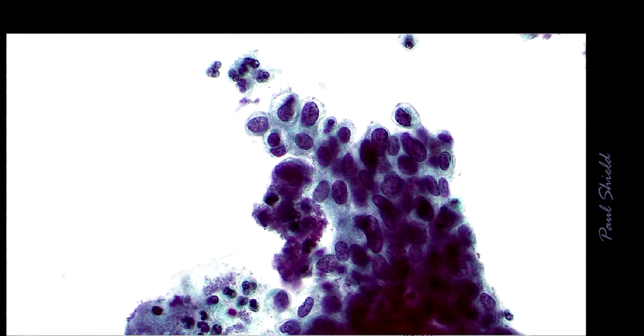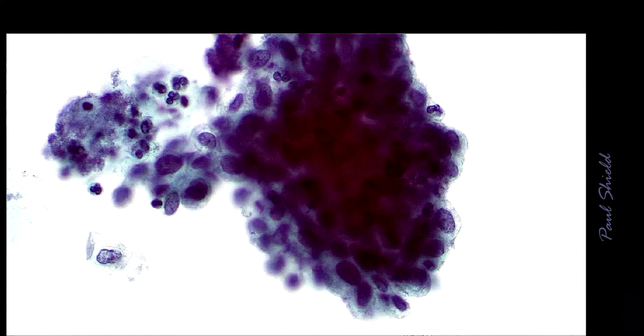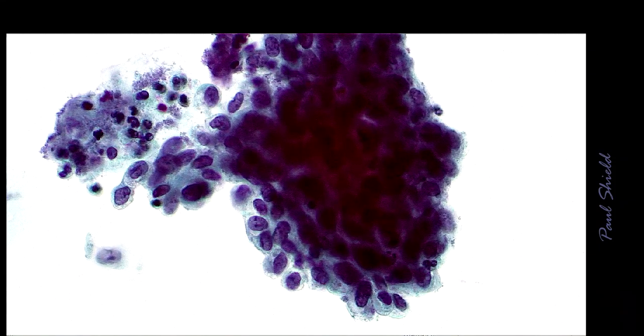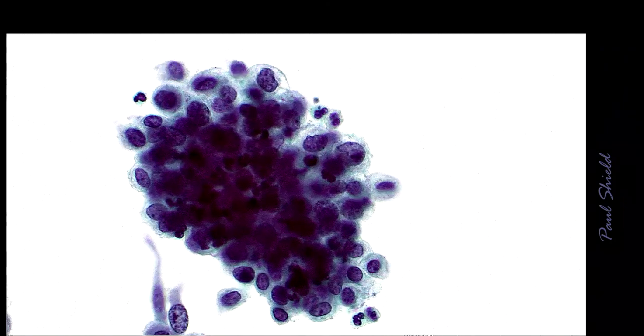Another group, this is extremely hyperchromatic. I can't really even see in the middle. Almost looks like endometrial cells, doesn't it? But there is much too much variation in size and shape amongst these cells that you can see around the outside, just another group, for them to be endometrial.